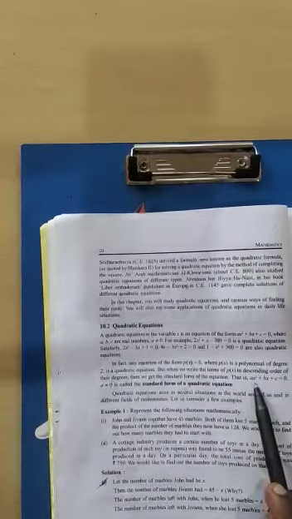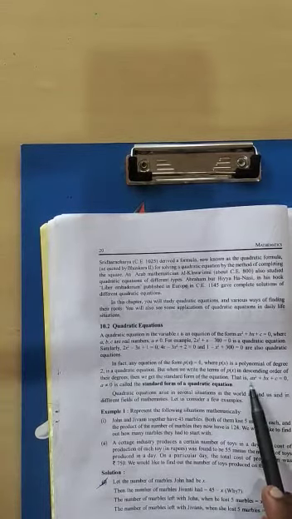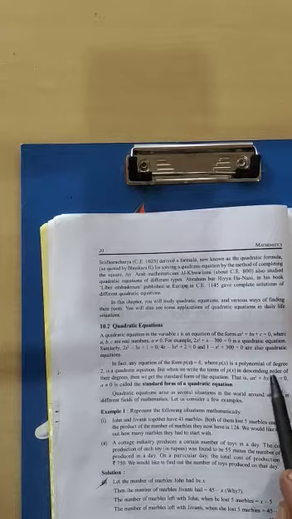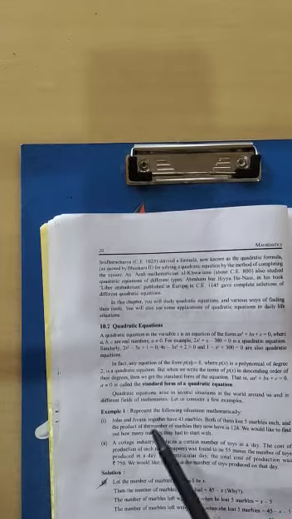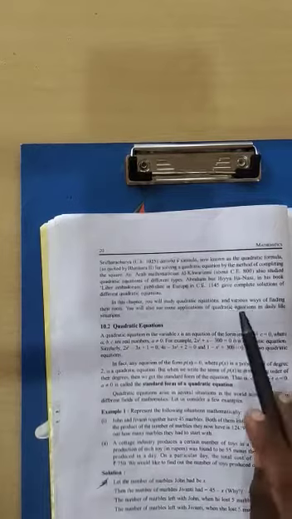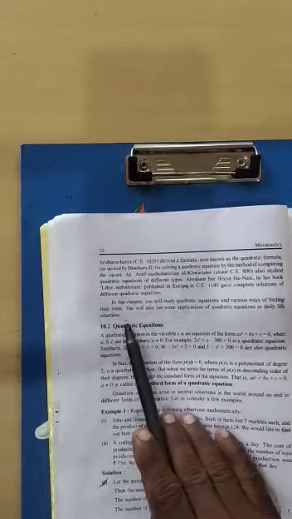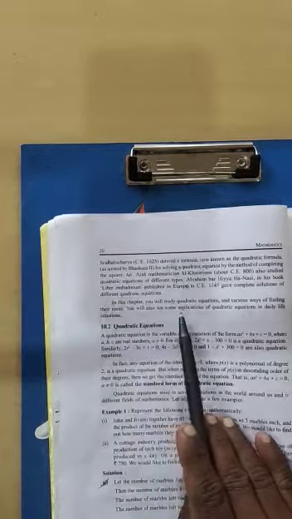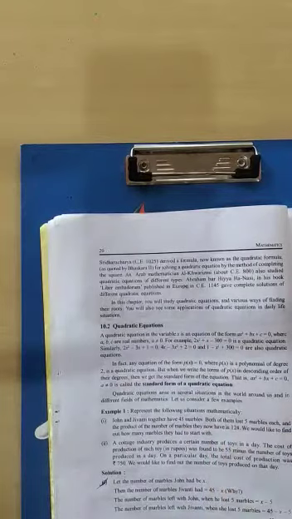Here the coefficient of x² is a, b is the coefficient of x, and c is the constant. In this chapter you will study quadratic equations and various ways of finding their roots. You will also see some applications of quadratic equations in daily life situations.